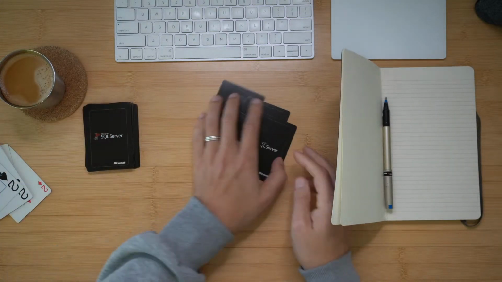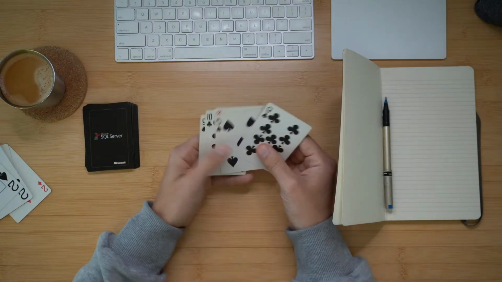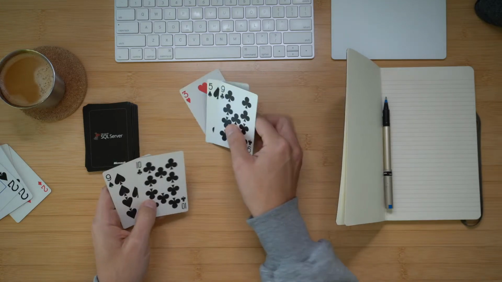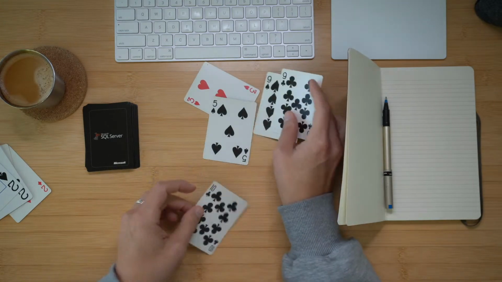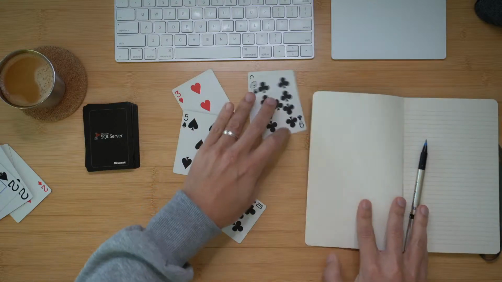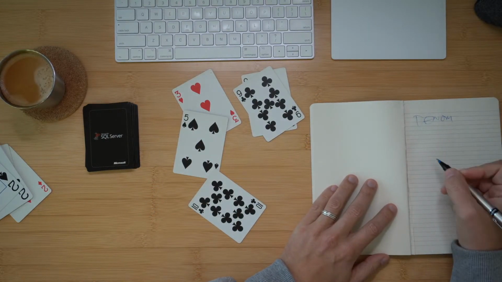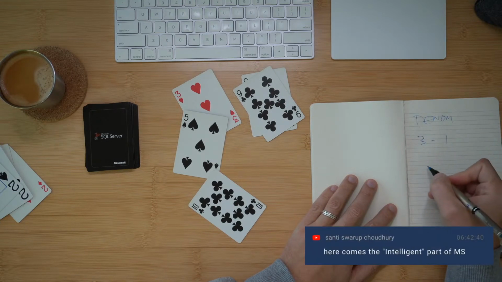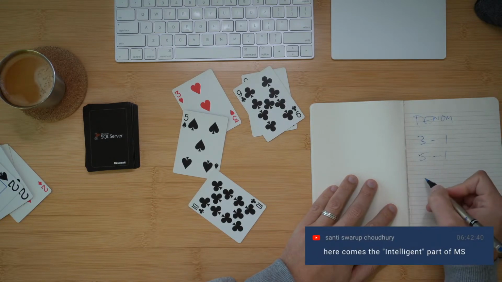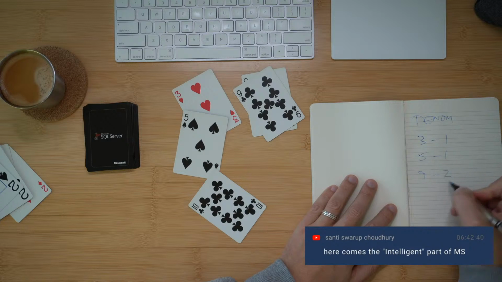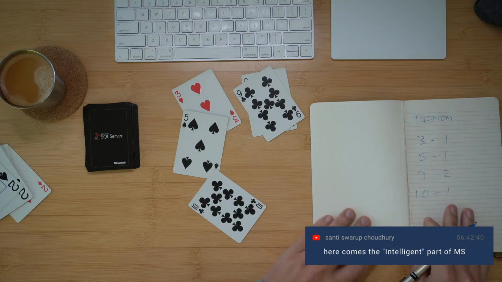So let's do sampling with 10% of our data set. And if I sample through 10% of my data set, here's what it looks like. Just by random luck of the draw, I would say for denominations, looks like I've got 1 3, I've got 1 5, I've got 2 9s, and I've got 1 10.